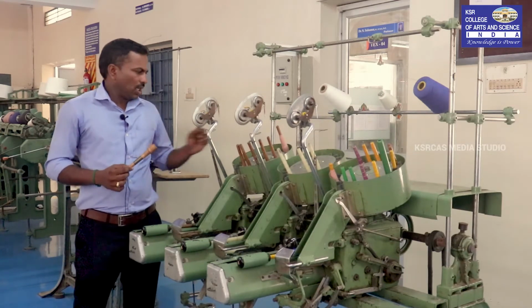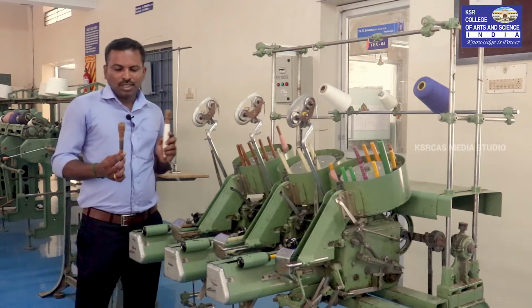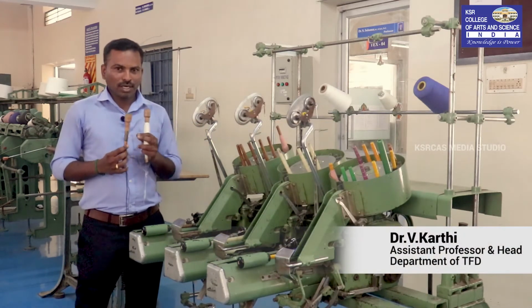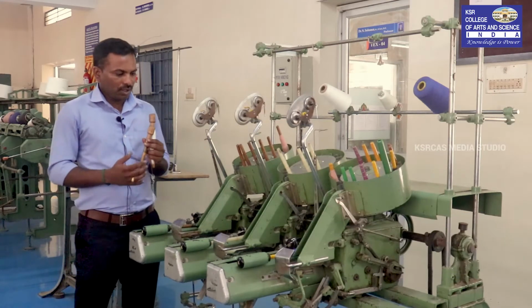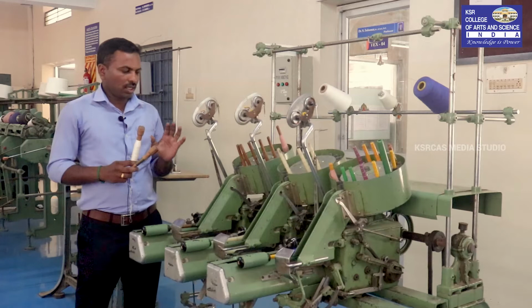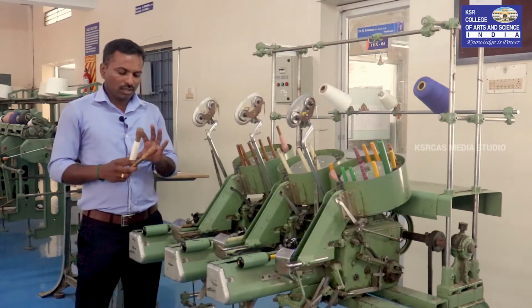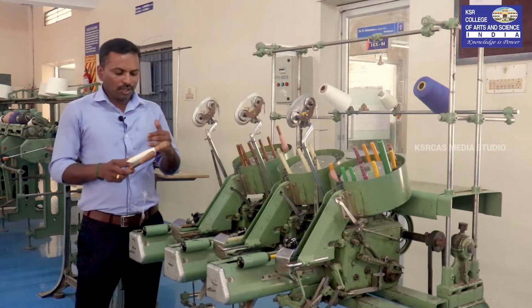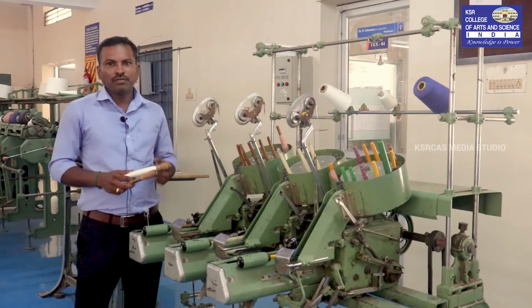This is the empty pirn and this is the loaded pirn. The empty pirn is loaded here, and the yarn is wound on this pirn like this, and then it passes into the weaving process.